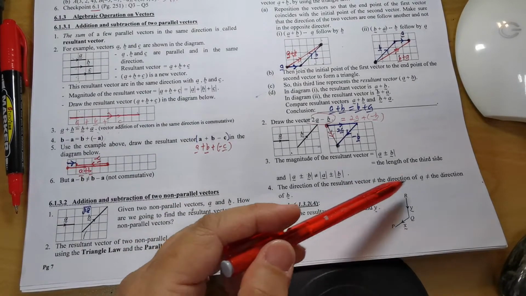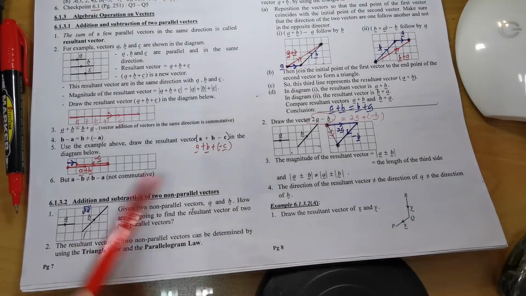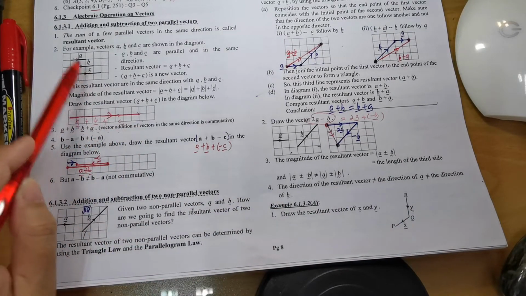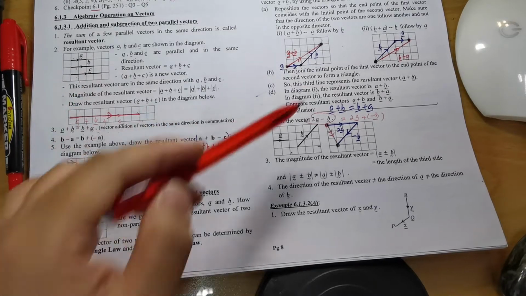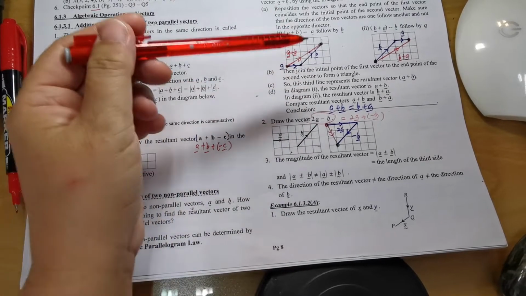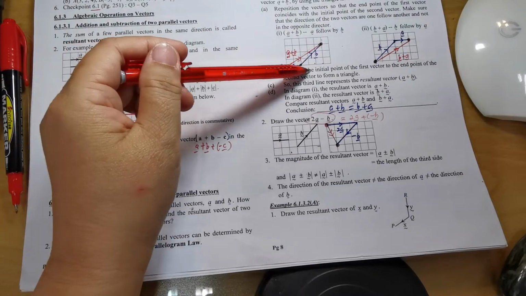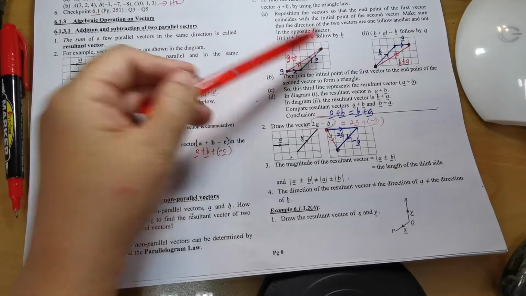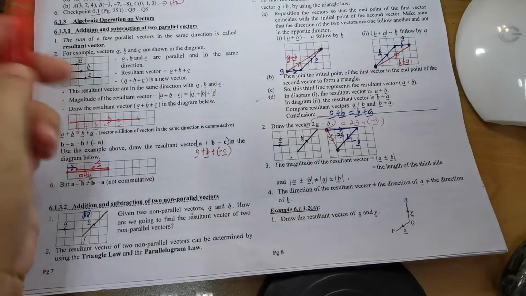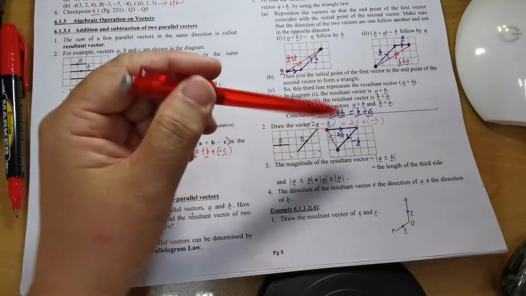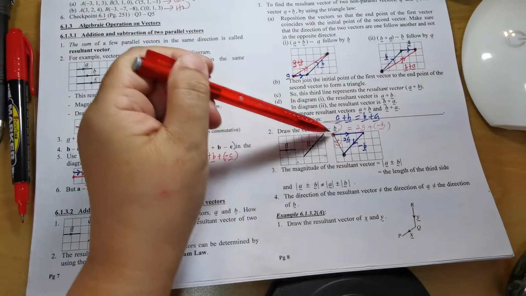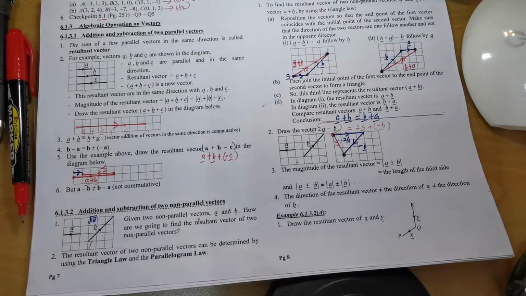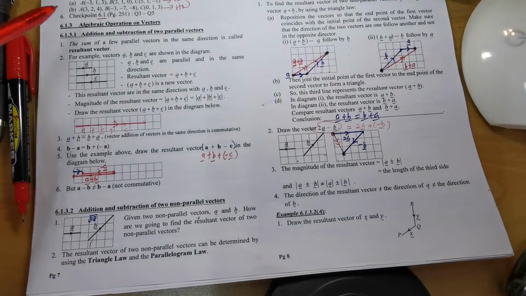Means not the same as A and not the same as B. Just now, if they are parallel, the resultant vector has the same direction as the component vectors. But for non-parallel, they are not the same. This is to the east, this is to the northeast, but this is in another direction already. This one to the east, this one to the southwest, this one here, another direction. Yes, so this is how you can find the resultant vector.